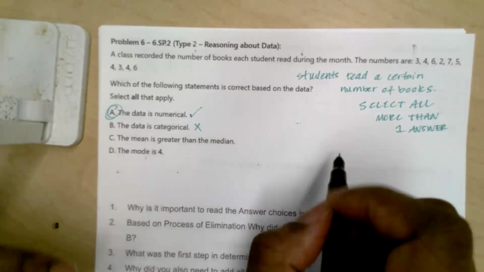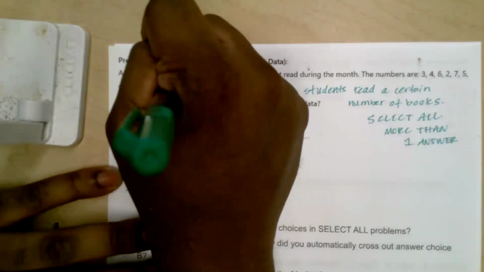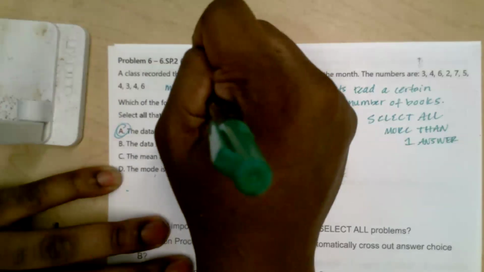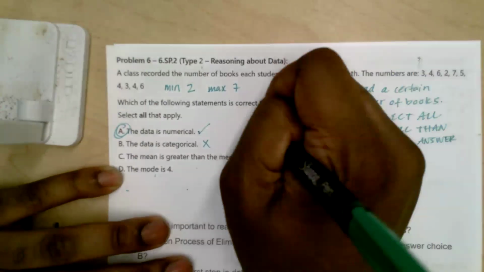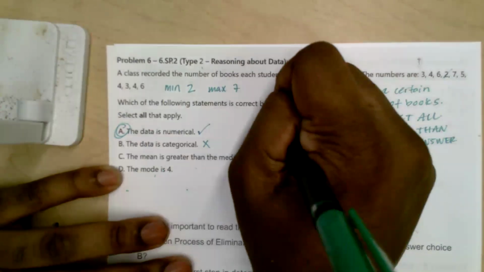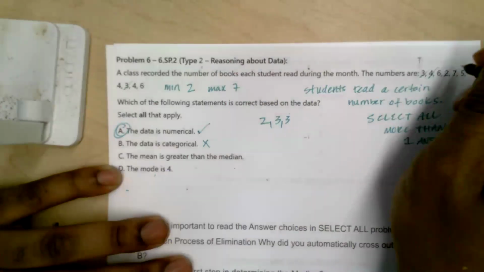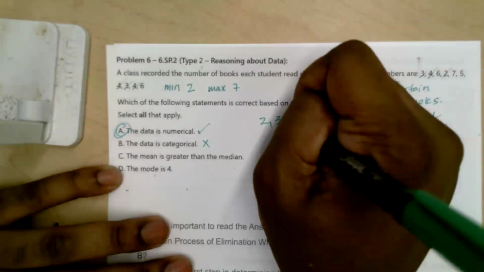But since it says the mean is greater than the median, I need to figure this out. So first I want to figure out what's the lowest number in the data set. Okay, the lowest number, so the minimum is 2, the maximum is 7. Okay, so 2, yeah, I'm crossing it out. I have 1, 2. Then the next number is 3, 1, 3, 2, 3. Then the next number is 4, 1, 4, 2, 4, 3 fours.